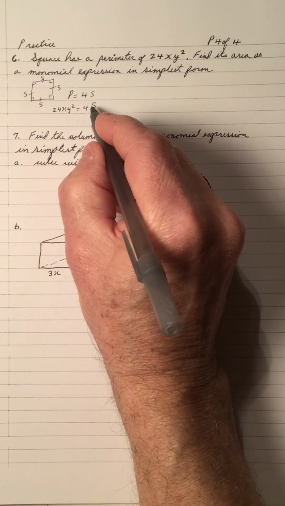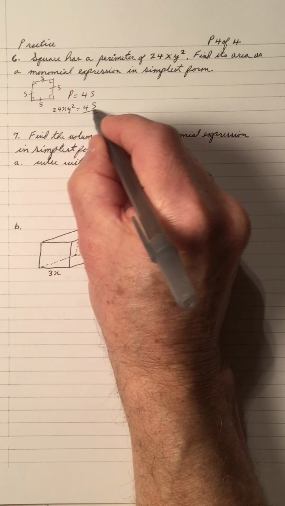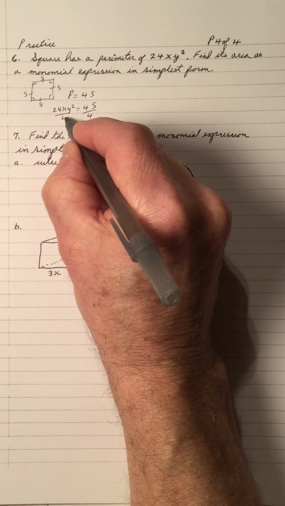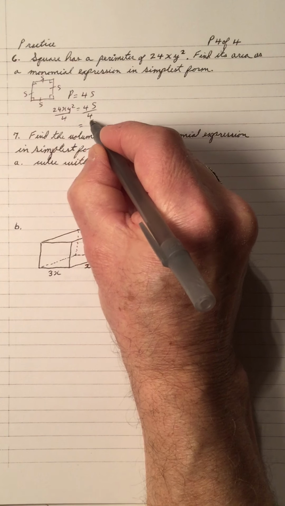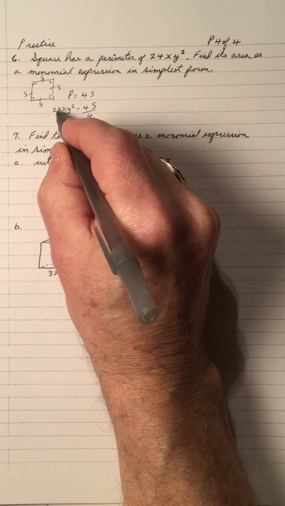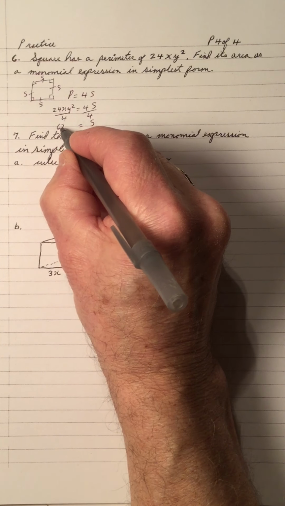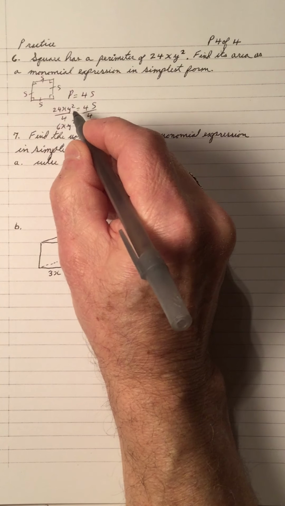So it makes sense that if the 4 sides are the same, if I divide by 4, I will have the length of each side. So dividing 4 into 24, that means each side is 6xy squared.